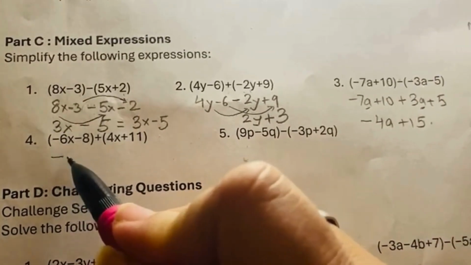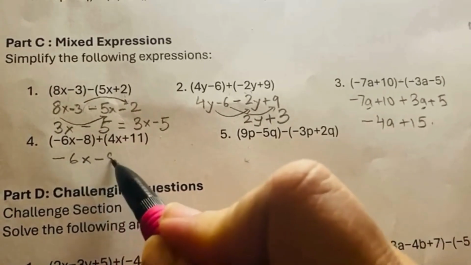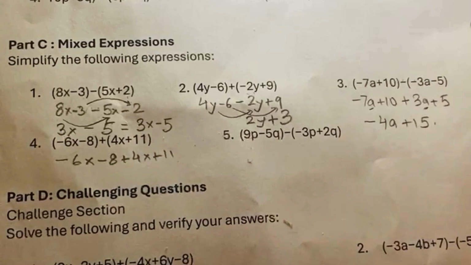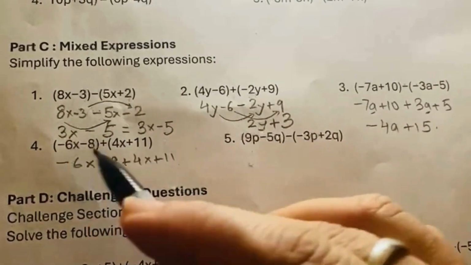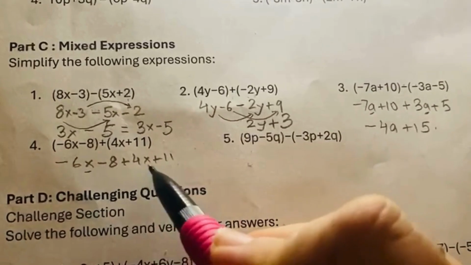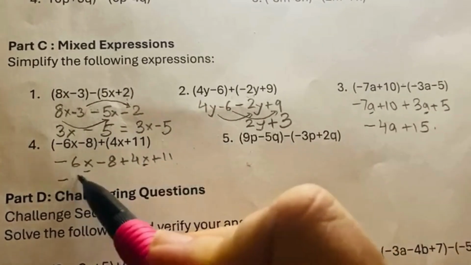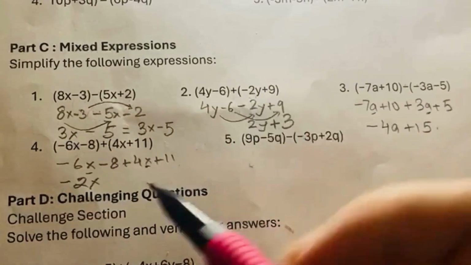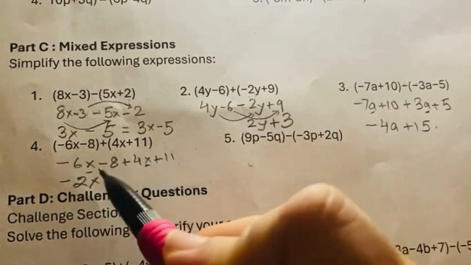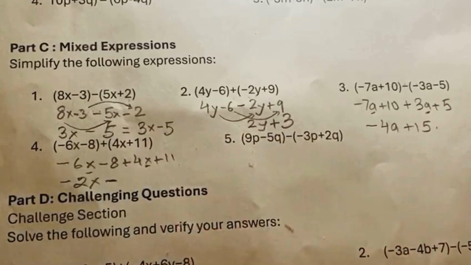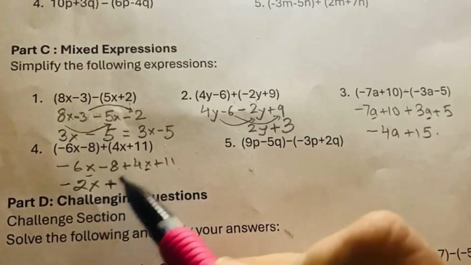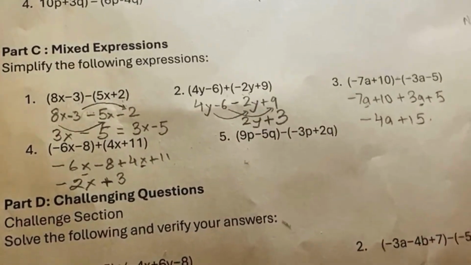Now let's do question number 4: 6x minus 8 plus 4x plus 11. I've simply opened, got rid of both the brackets and rewritten the question. So this will be with this. This is minus 2x: 6 minus 4 is 2, but 6 is negative, the bigger number, so negative 2x. And this is 11 minus 8, 3. And this 11 is positive, so this is the answer.